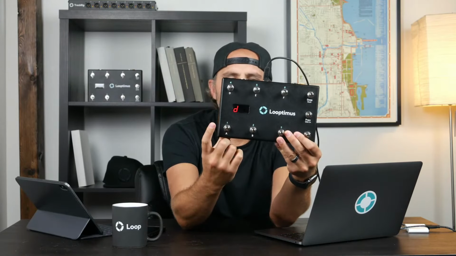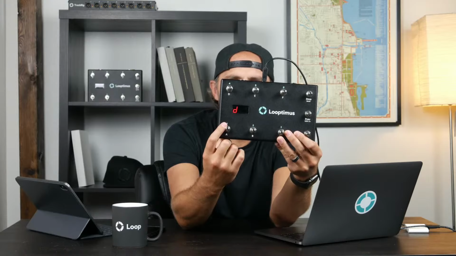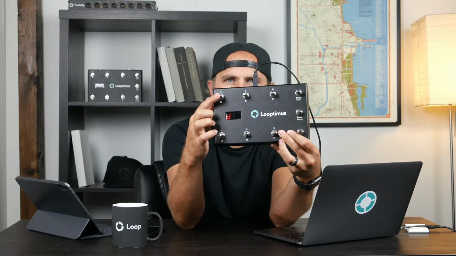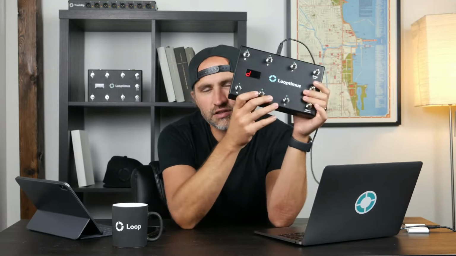Then button 1 will play the 1 chord of the key of D. Button 2 will play the 2 chord of the key of D, the 3 chord, the 4 chord, the 5 chord, the 6 chord. So you can then assign the Looptimus to play any sort of virtual instrument. So whether you're using MainStage, Logic, Ableton Live, GarageBand, honestly, any software out there that can be used as a virtual instrument, meaning you could play like a MIDI instrument with it, then Looptimus will work with that with pad mode. So let me just show you how you would set that up inside of something like Ableton Live.